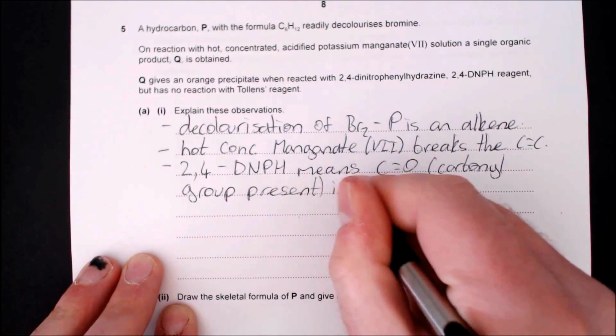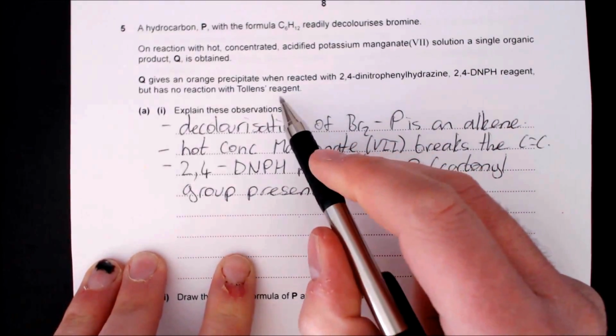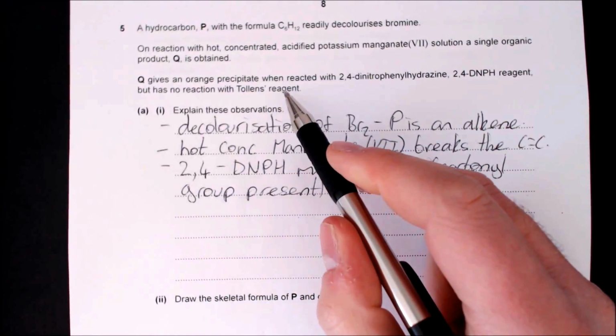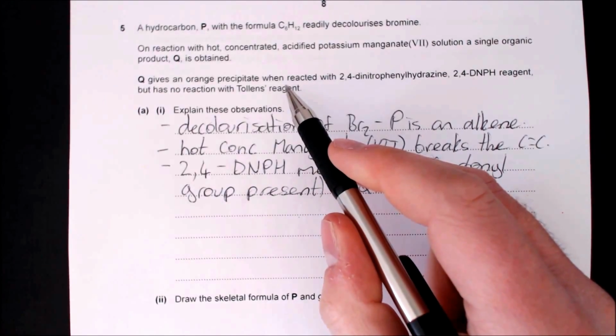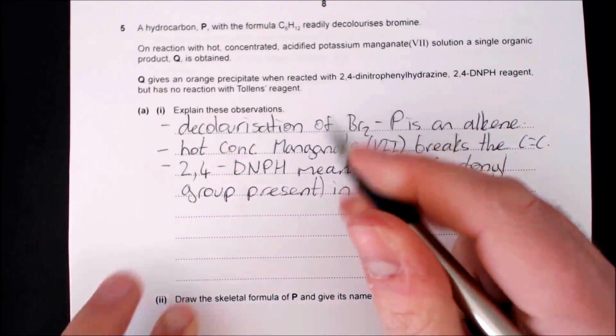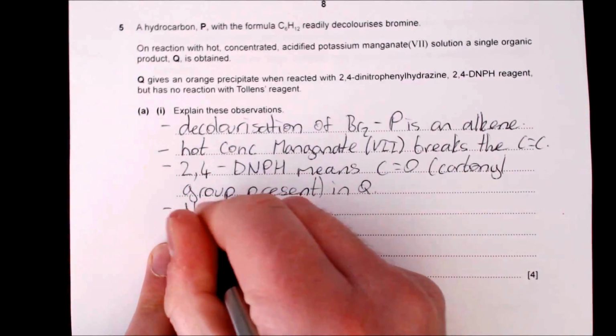And this is going to be in Q. Okay, so that's the first thing. But it doesn't react with Tollens. Now, Tollens will only test for an aldehyde. So if there's no reaction with Tollens, we know that this has got to be a ketone that we've got here. So we're going to put that there.